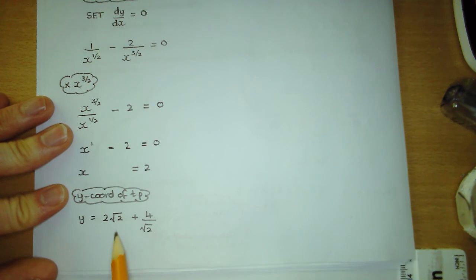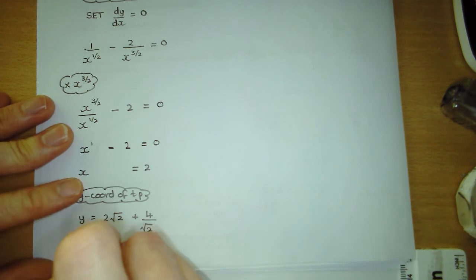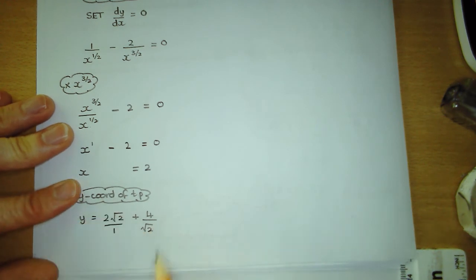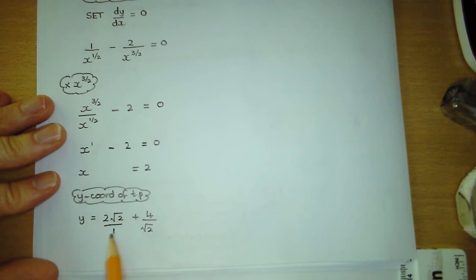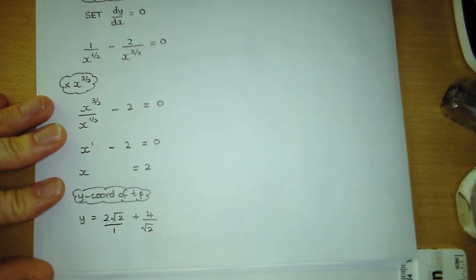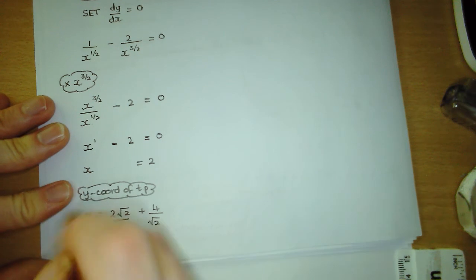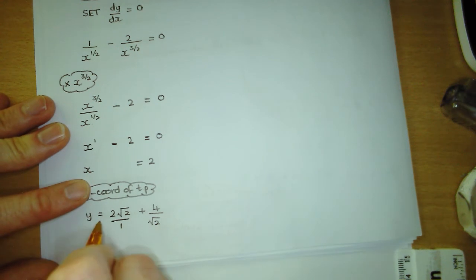So what I'm going to do is put 2 root 2 over 1. And I'm going to make the denominators the same because I'm adding fractions. So I'm going to multiply the second fraction top and bottom by root 2.